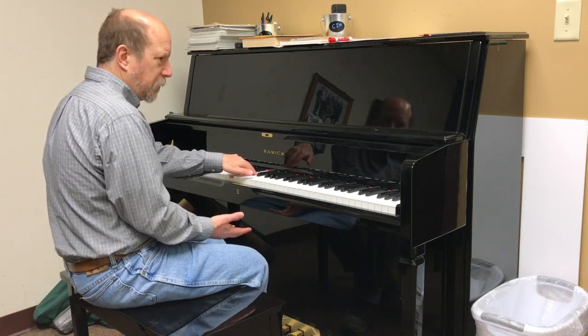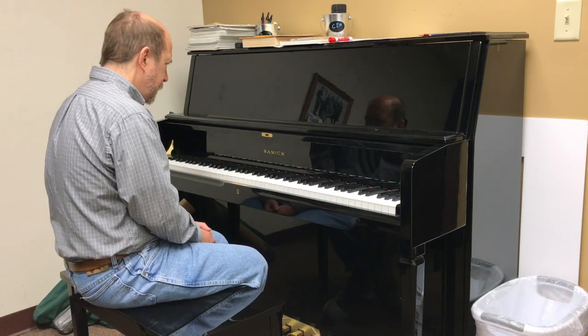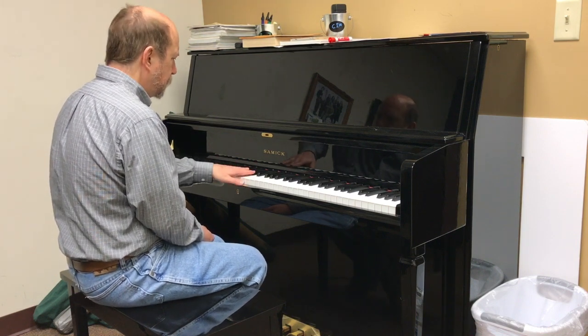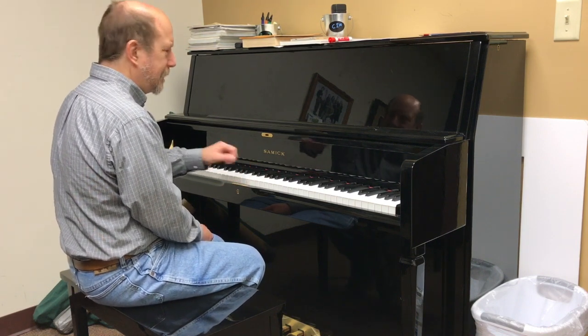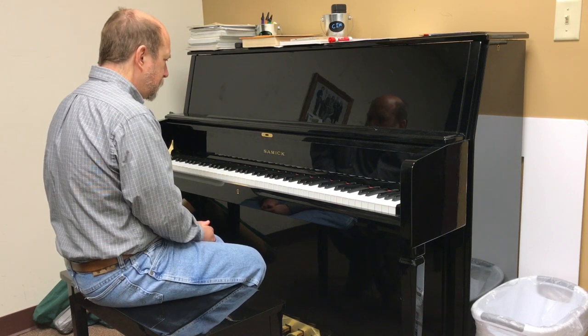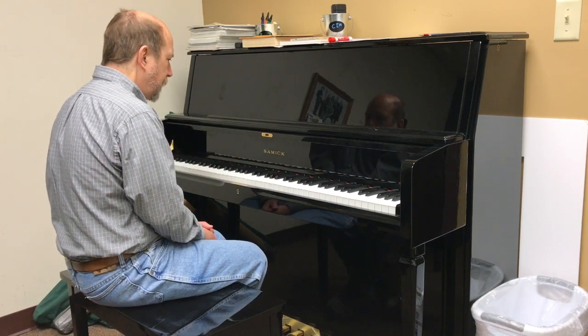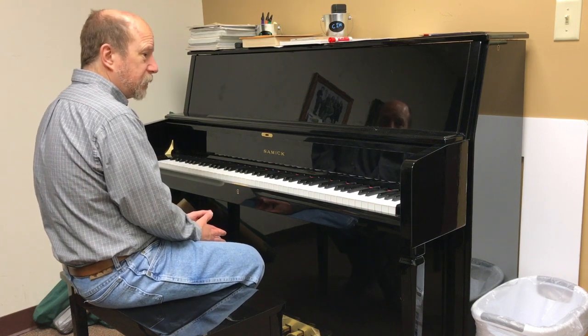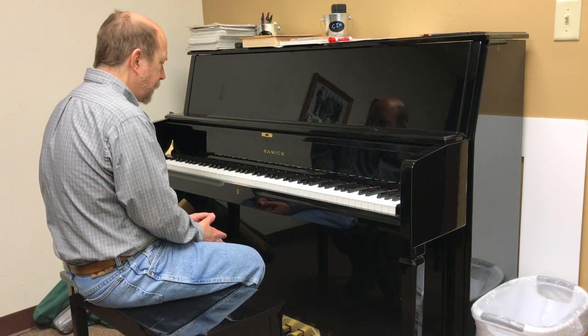So that is the first part of the Mooncoin Jig. You'll notice it doesn't come to an end on an A there, so I added the A at the end to give it a greater sense of completion. But that's only the first part of the tune. And that's a good example of what a Mixolydian or modal tune would sound like.